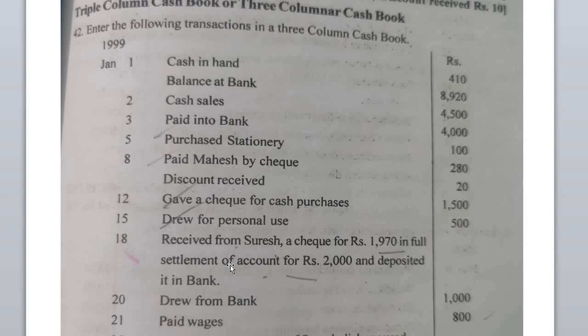The next one, paid into bank. Paid into bank is a contra entry. It has a double effect. It will appear on the receipt side as well as on the payment side. The next one, purchased stationery. By stationery on the payment side.